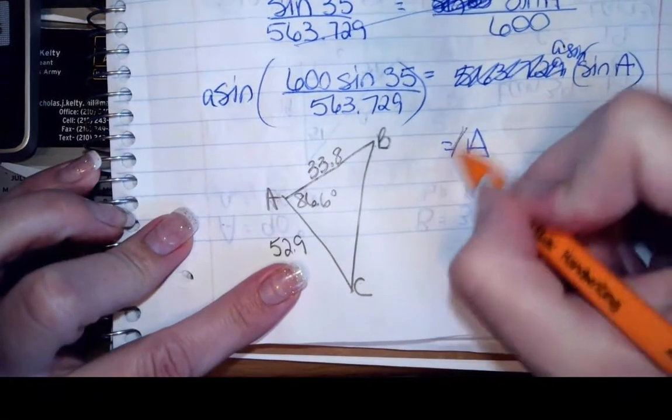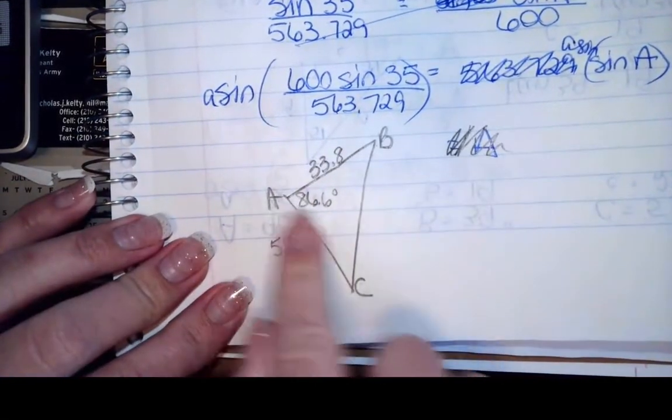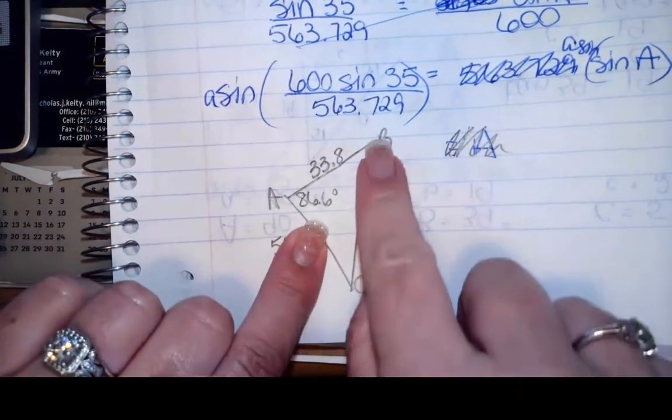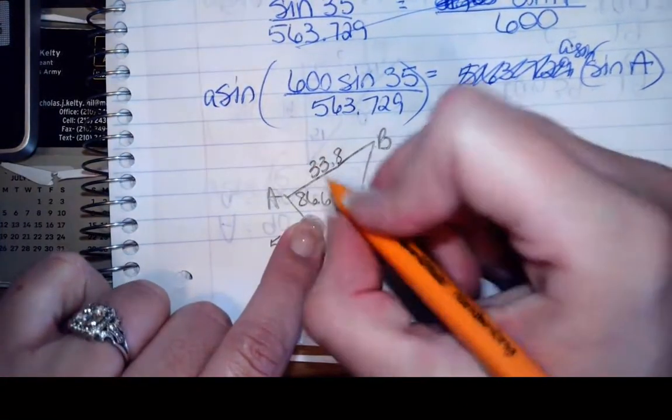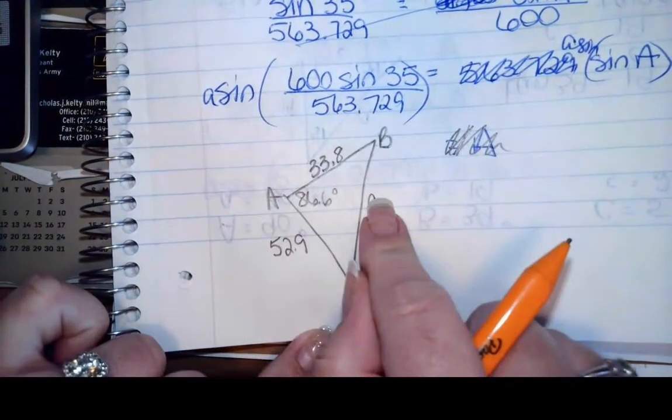I know that I need the side length opposite an angle that I have. So we're just going to call it little a since it lines up that way.